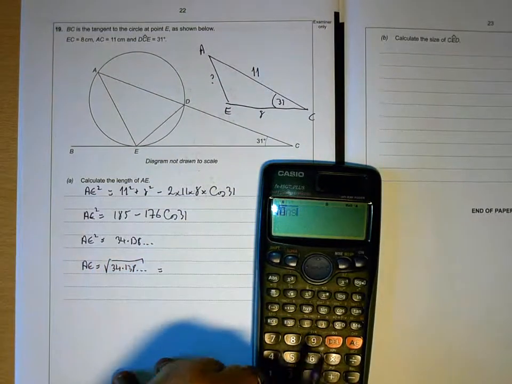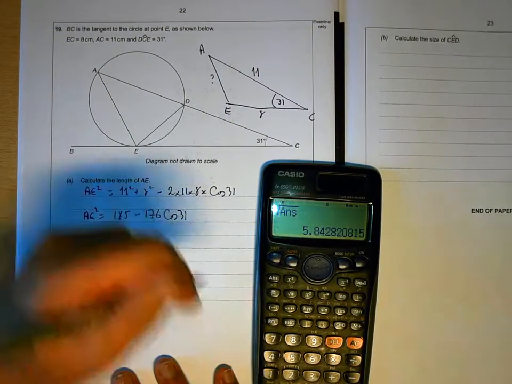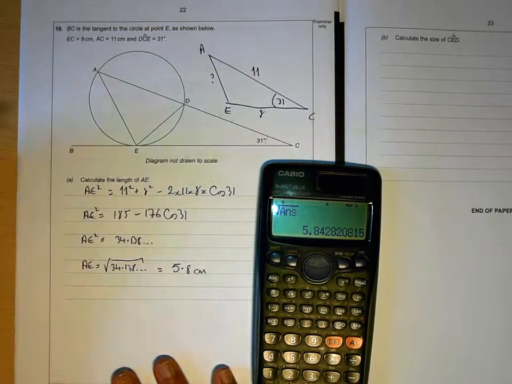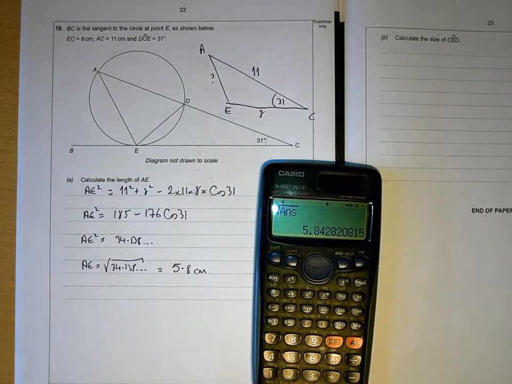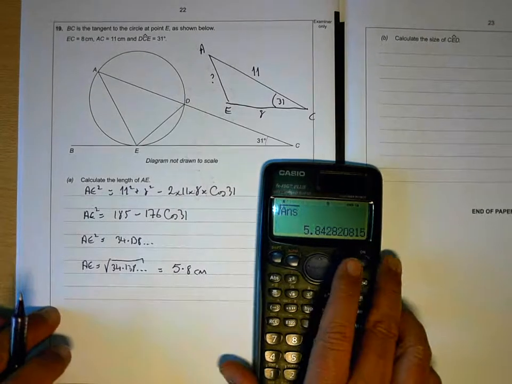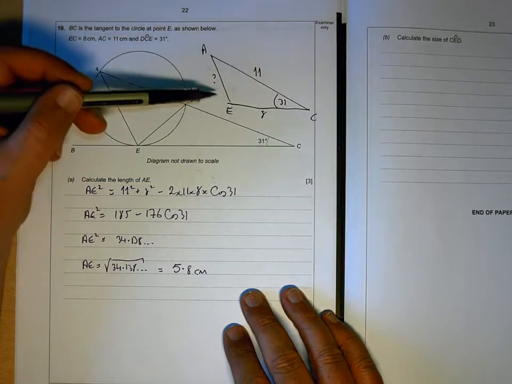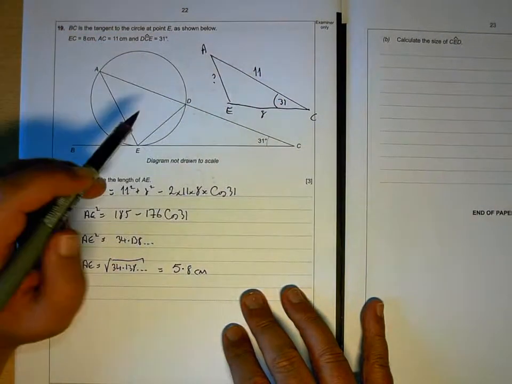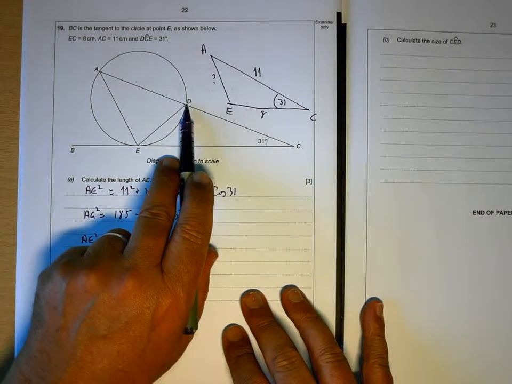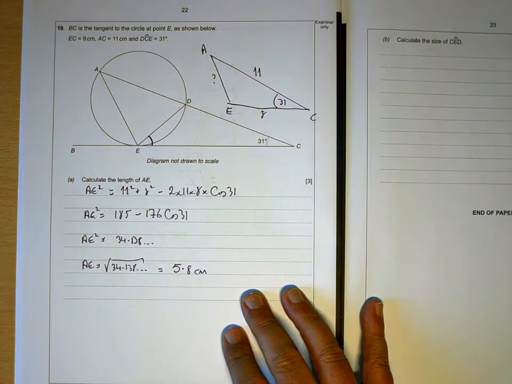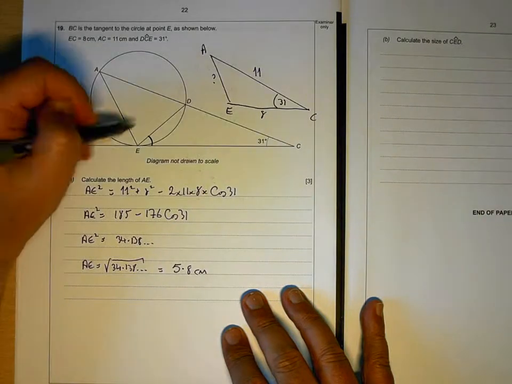When I square root it, square root of ans, 5.8 or 5.84. It's not telling you to give to a specified degree of accuracy, so 5.8 is fine. So I now know what AE is. Then it says calculate the size of CED. CED is this angle here, and this now is where the higher tier circle theorem bit comes in.